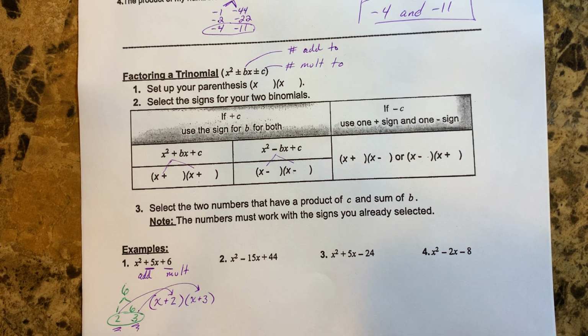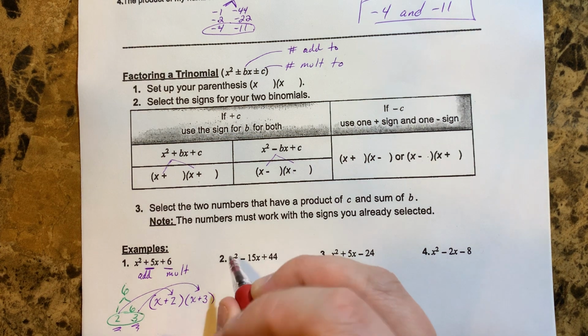So these, via the FOIL method, or for those of you that like the grid method, you could use that as well, they would multiply together to become this trinomial. So we're learning how to go backwards from that process that we learned in unit number 3. All right, let's try this again for a new problem.